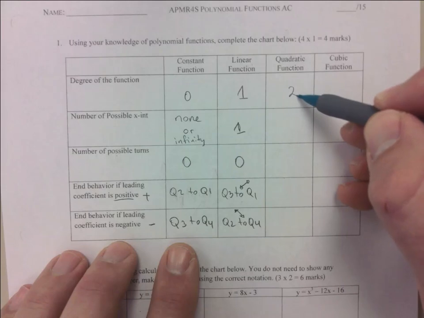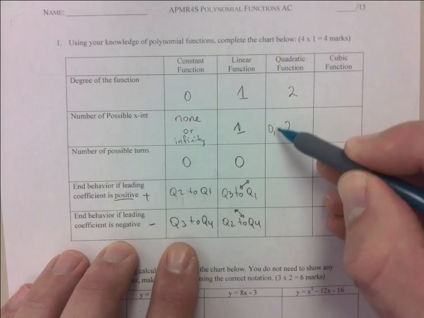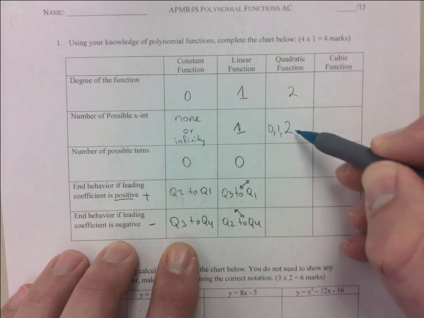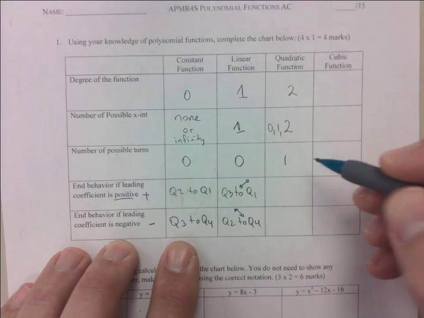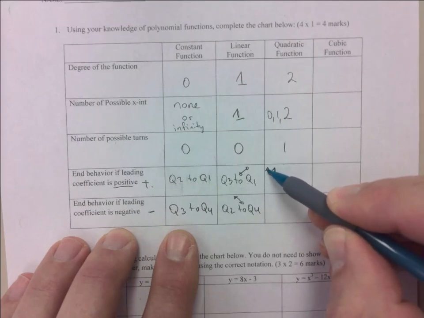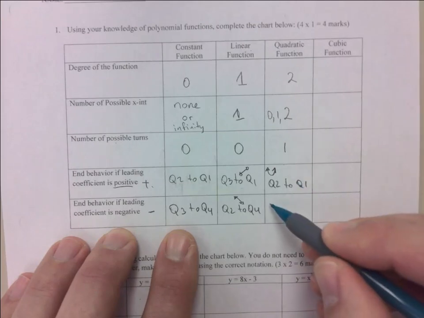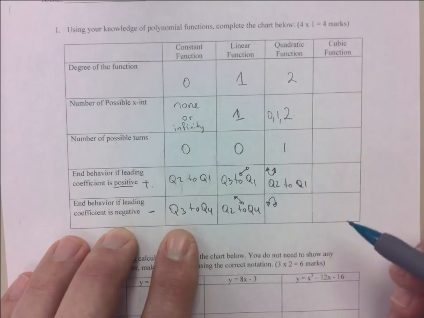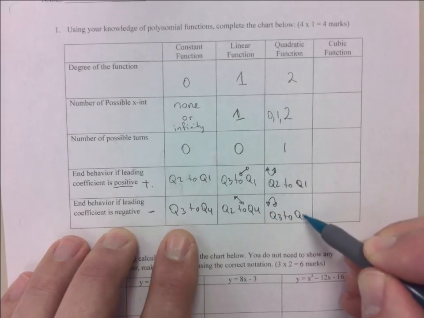Quadratic, degree of 2. Number of possible x-intercepts is 0, 1, or 2. Number of possible turns, 1. If it's positive, it does this. So it's going to go from Q2 to Q1. If it's negative, it does that. It's going to go from Q3 to Q4.